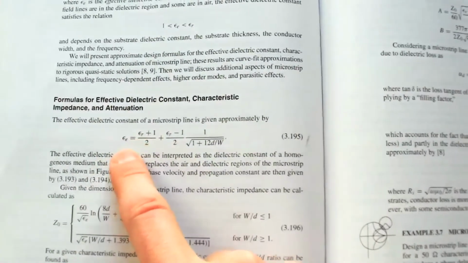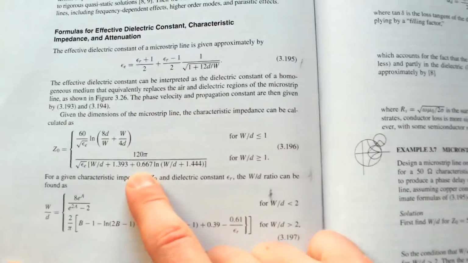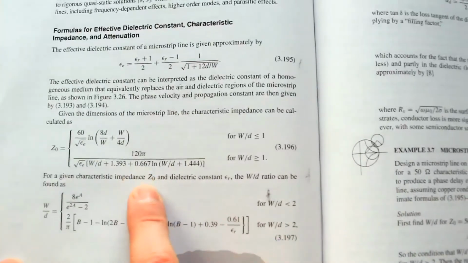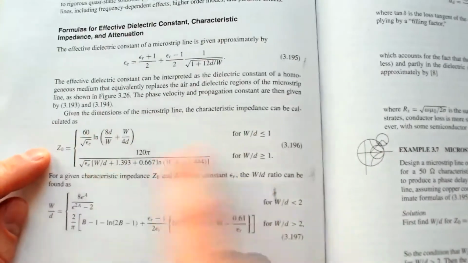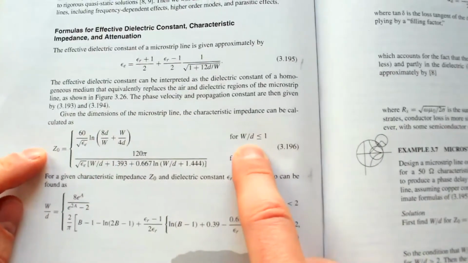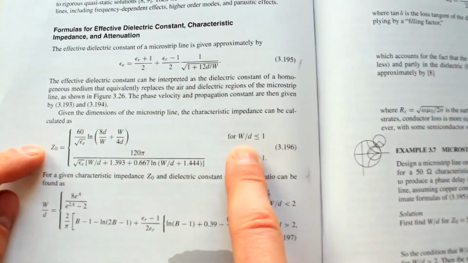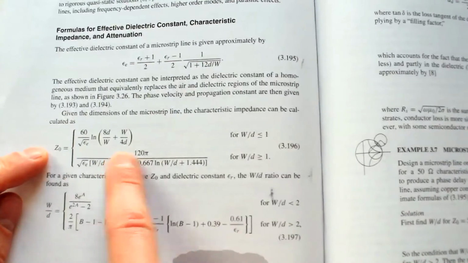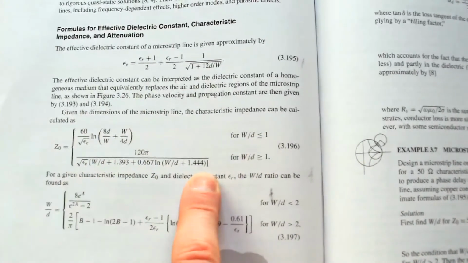Then once you have this effective dielectric constant, you can plug it into this expression here to get your characteristic impedance. You notice this is pretty nasty as well. It's this giant piecewise function. So they have 2 regimes for a very thin width versus a thick width. As the width gets very, very thin, you have to use this expression here. And when it gets very thick, you have to use this nasty expression over here.